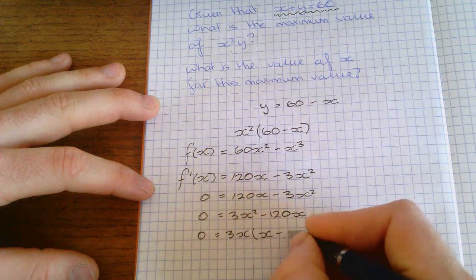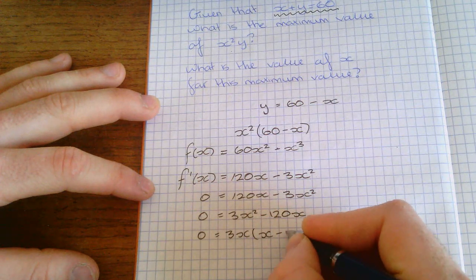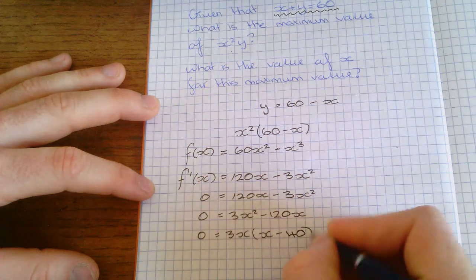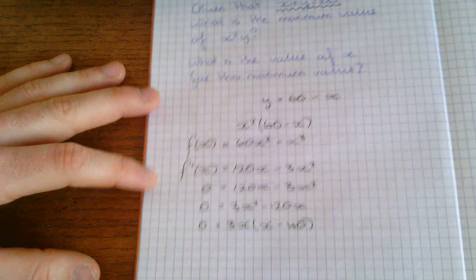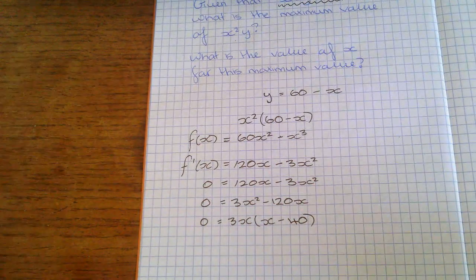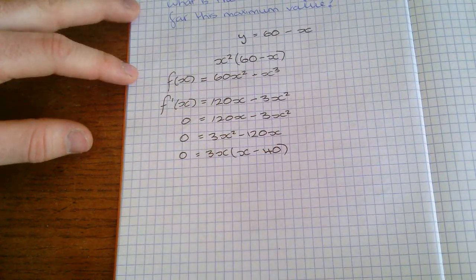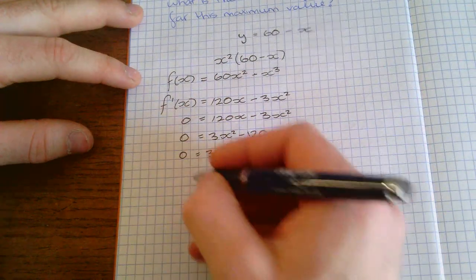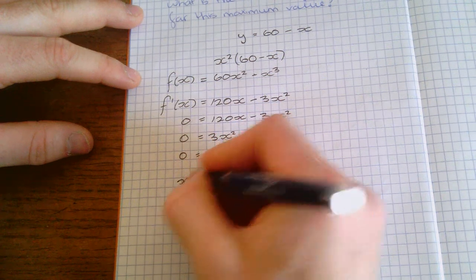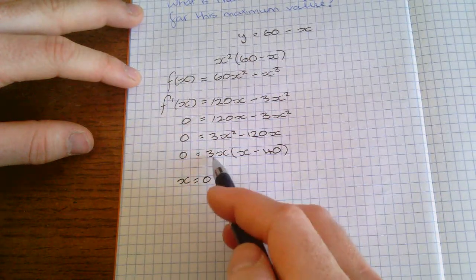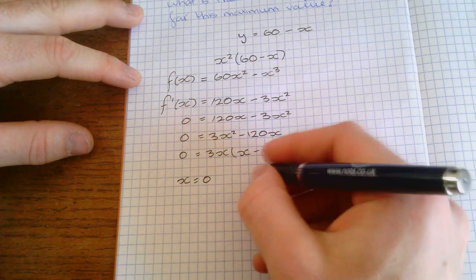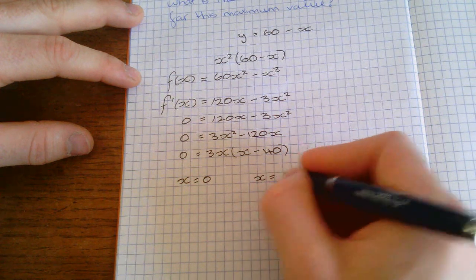Gives me 3x brackets x minus 40, and that equals 0. That means that x is equal to either 0, or x could be worth 40.